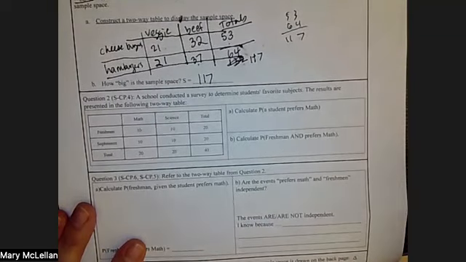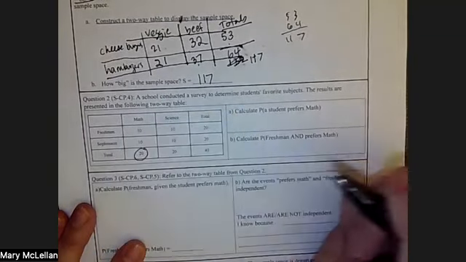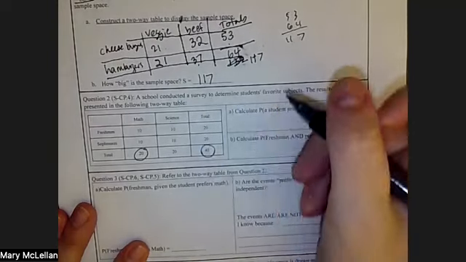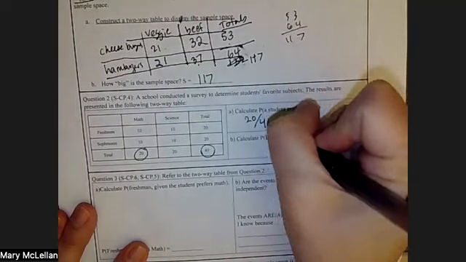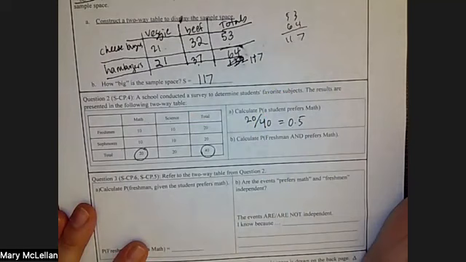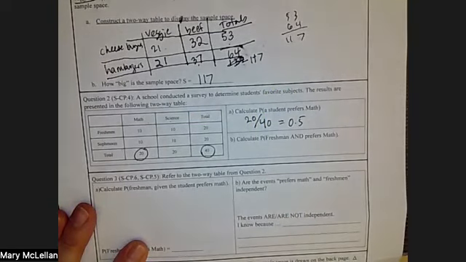Okay, so in total, there are 20 students who prefer math in the survey. And in total, there were 40 students who took the survey. So it would be 20 over 40, which is equal to 0.5. The probability that a student prefers math is 0.5.